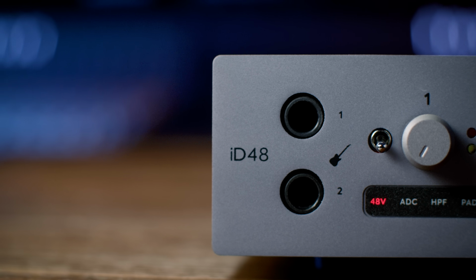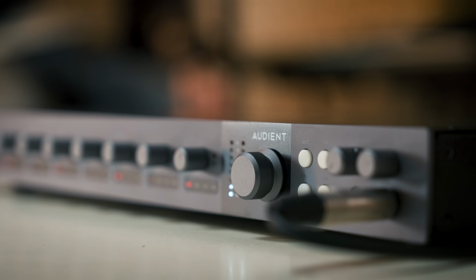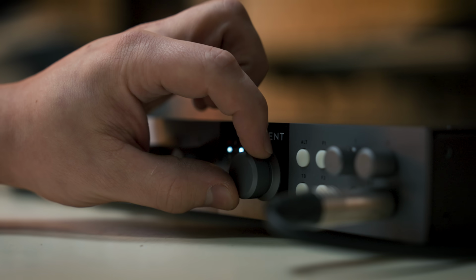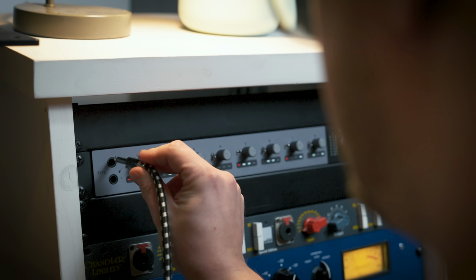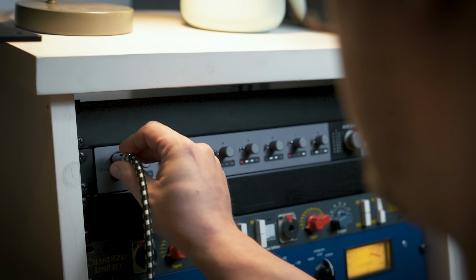Whether you're quickly laying down an idea or running a full guitar tracking session with an amp sim, ID48's harmonically rich instrument input is the perfect sonic foundation for your guitar or bass.